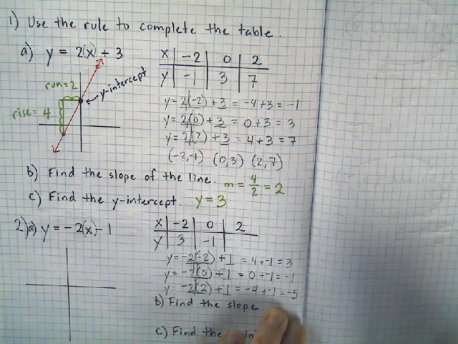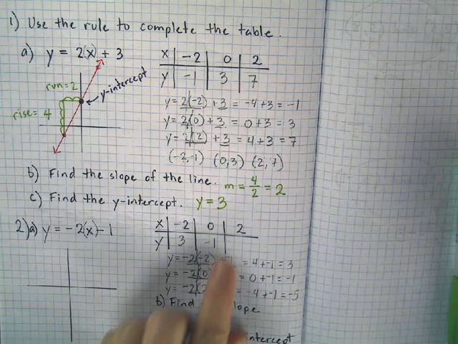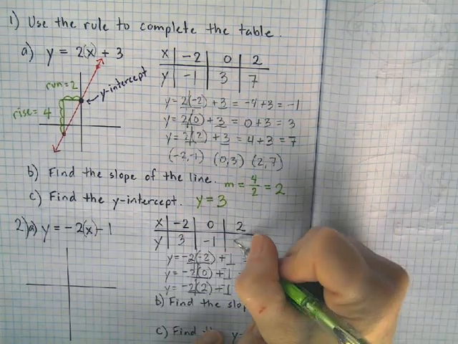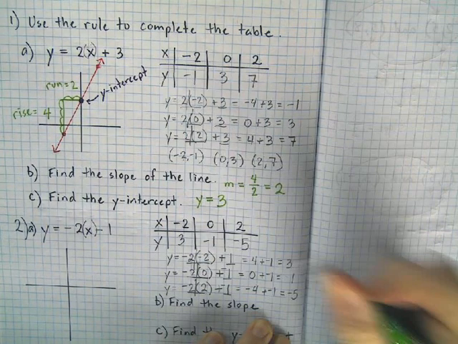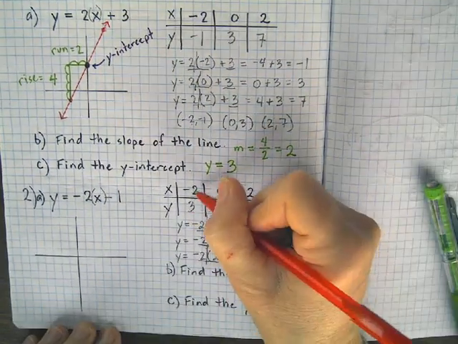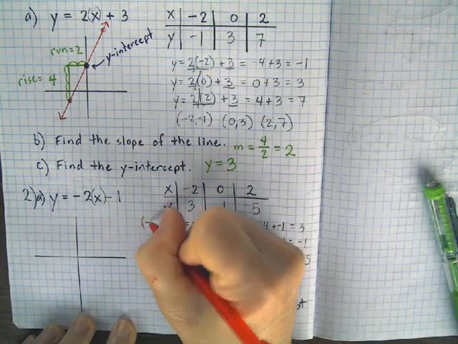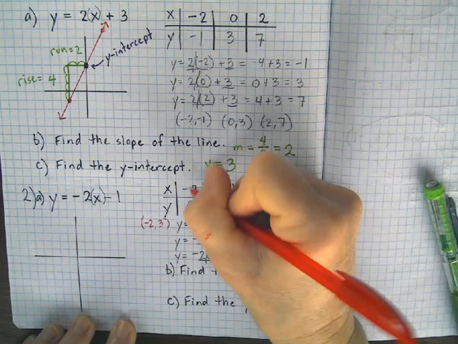Okay, now let's plot our points. So, oops, I forgot to put it in the table. Negative 5 goes right here. Now I'm going to plot my points. So the first point is going to be negative 2 and 3. Okay, this point right here.